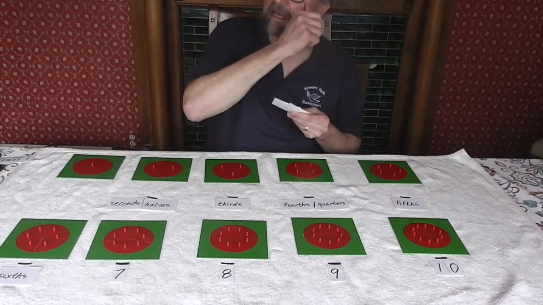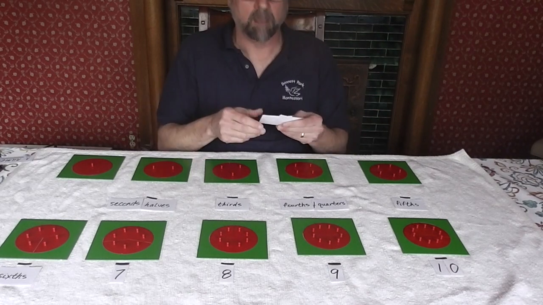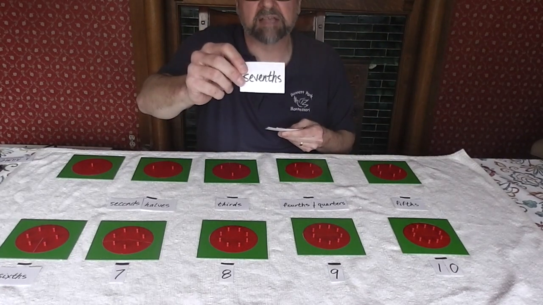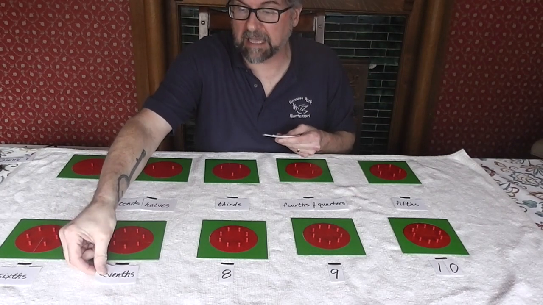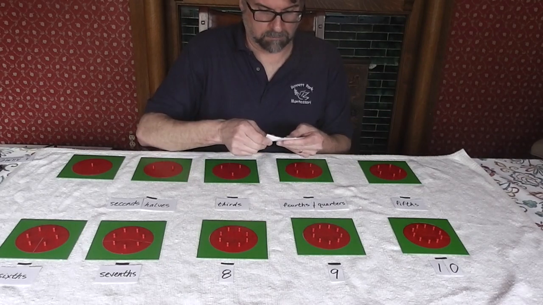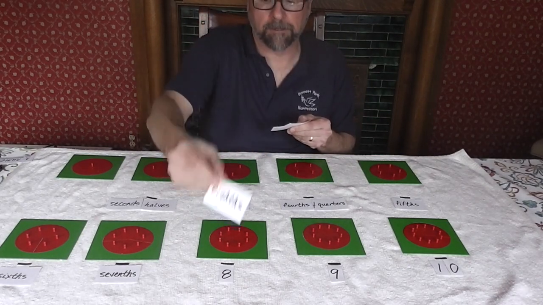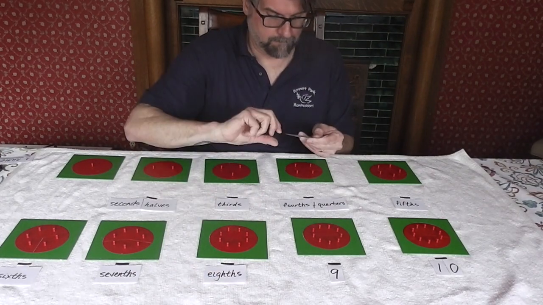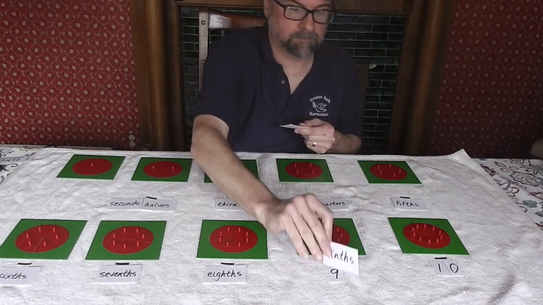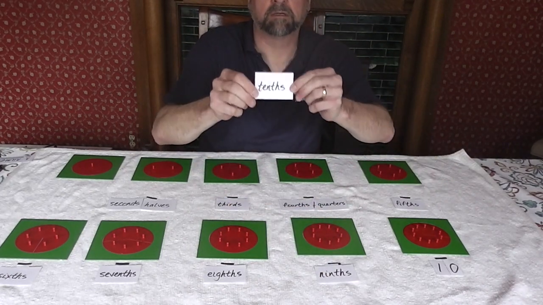My friend Holly said that's a raincoat word because when you say sixths, sometimes it comes out and you got to wear your raincoats. Sevenths, when it's cut into 7 pieces. When it's cut into 8 pieces, eighths. 9 pieces, ninths. 10 pieces, tenths.